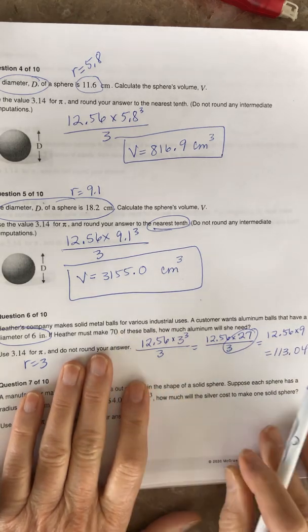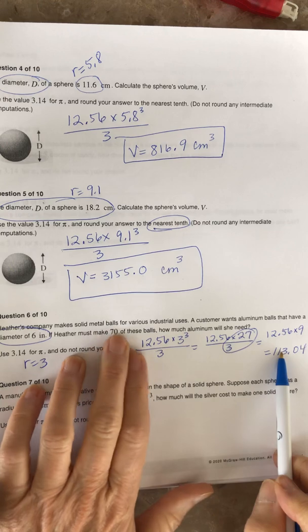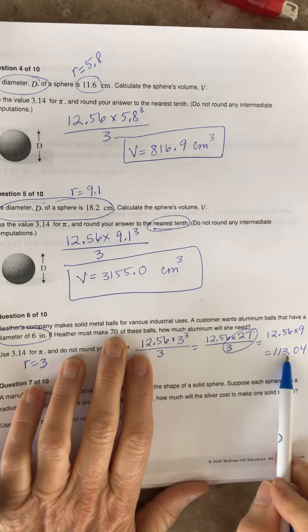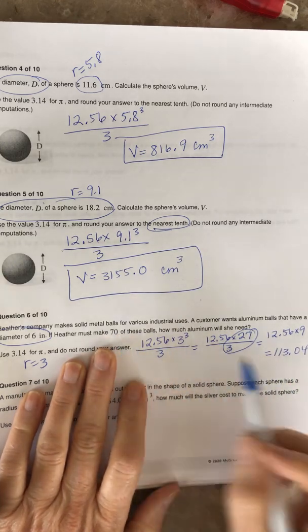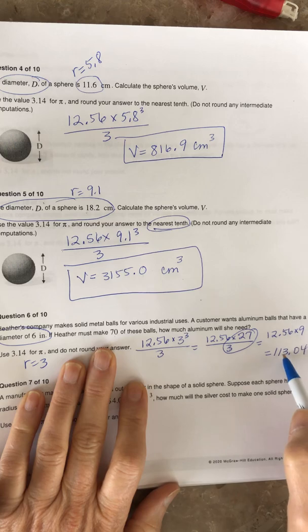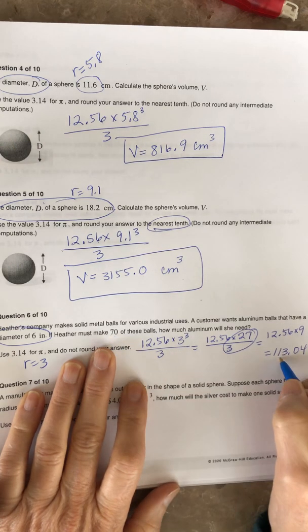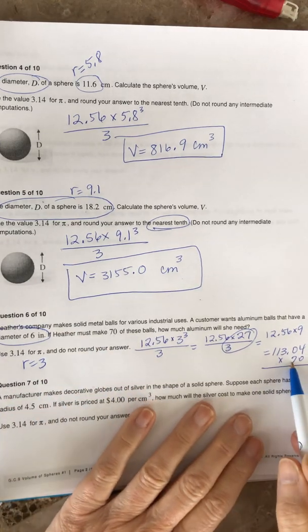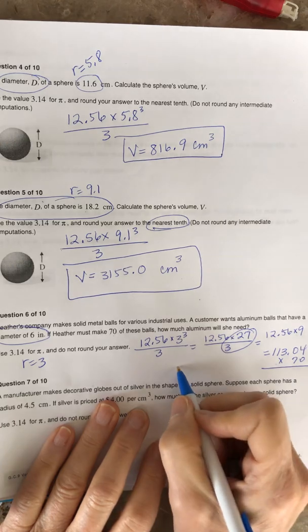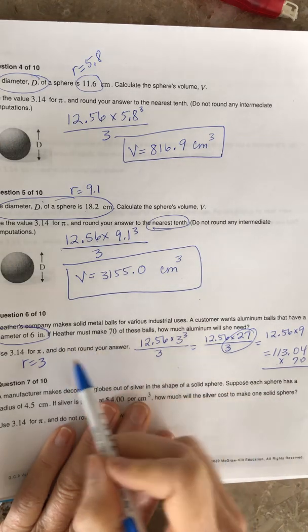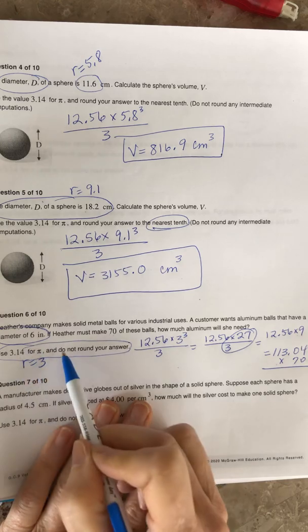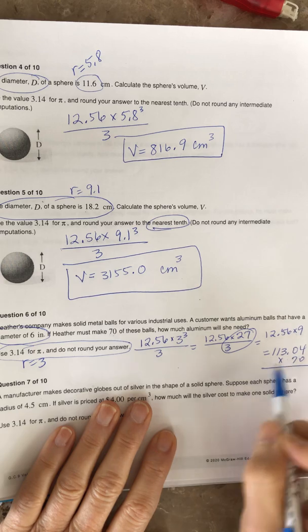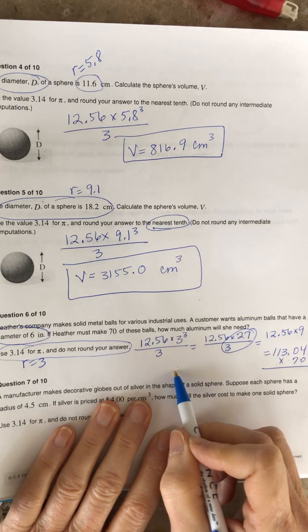All right, so here's the big question. Are we going to multiply 70 times 113.04, or are we going to divide 113.04 by 70? I'm hoping that you know if this is 1 and that's 70, well, that's not 70, so we're going to have to make it 70, so we're going to multiply by 70. When you do, the answer would be, and it says, do not round your answer. Notice this. It says use 3.14 and do not round your answer. So whatever we get here is going to be, if tenths, hundredths, whatever, we keep it in our answer.